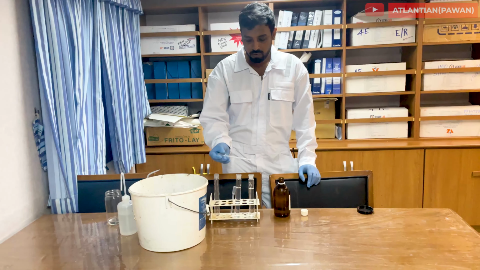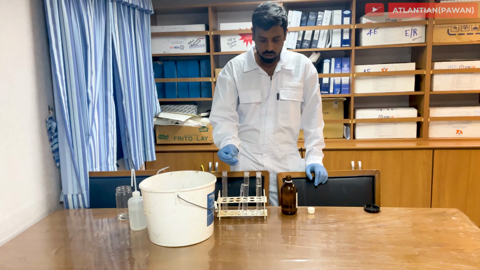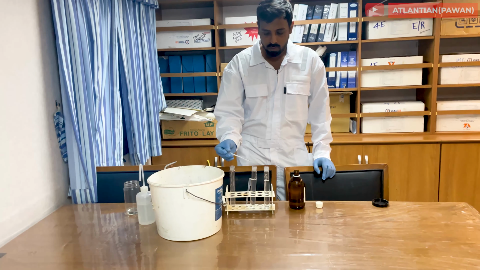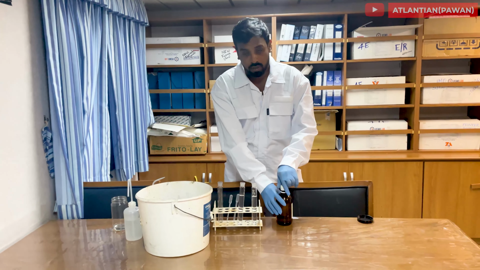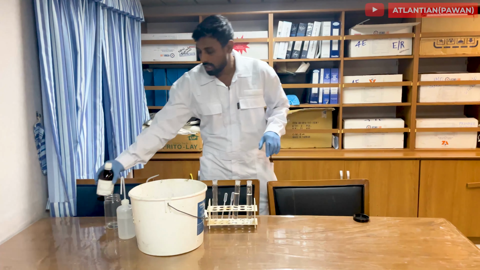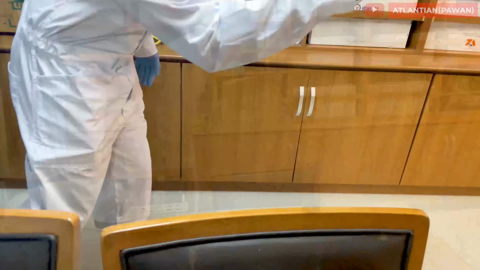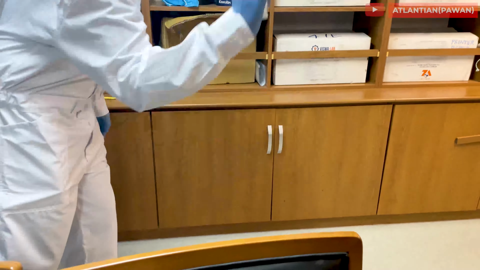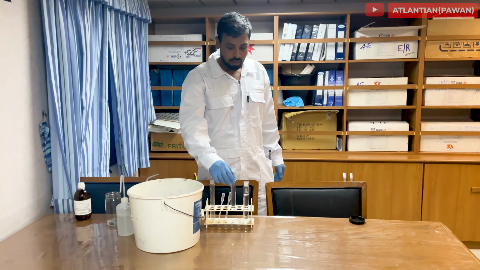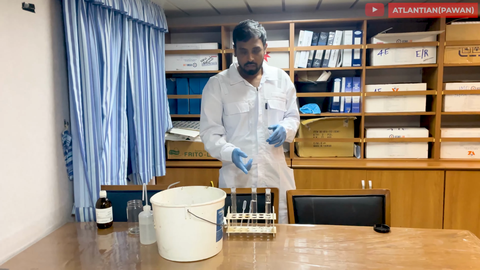So same thing, 7 drops will be added into each. 1, 2, 3, 4, 5, 6, 7. So after adding these, we'll shake both of these bottles well, in the same manner as we shook the bottle when we were doing the hydrocarbon test, and allow them to settle for 15 minutes. Then again, against a black background, we'll check for chlorides.